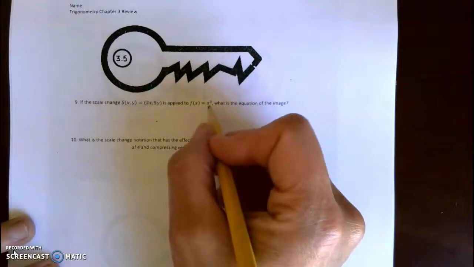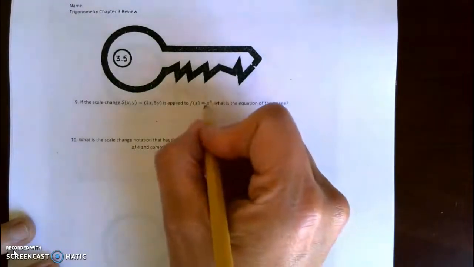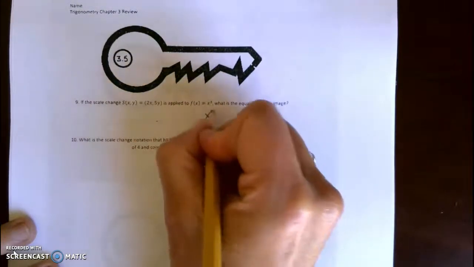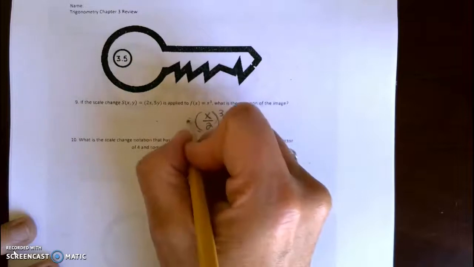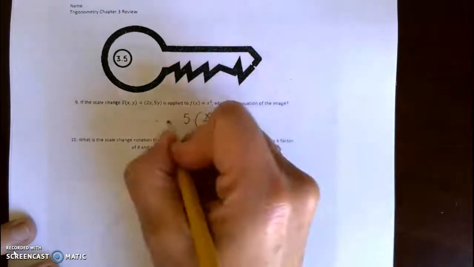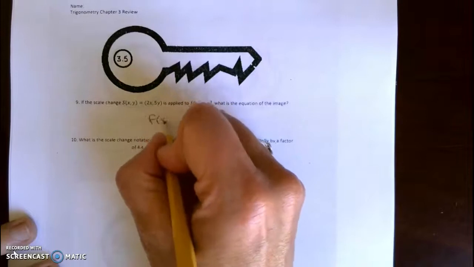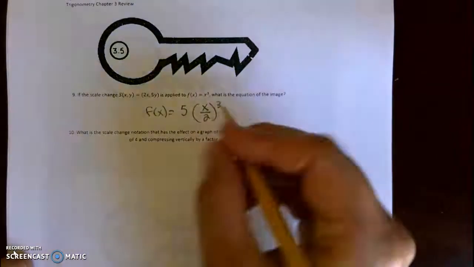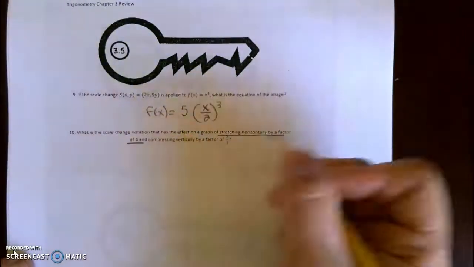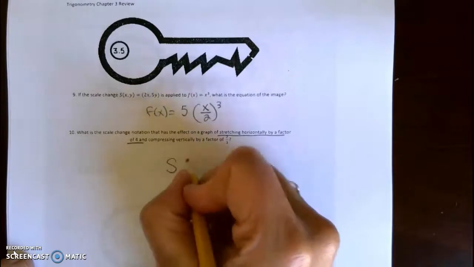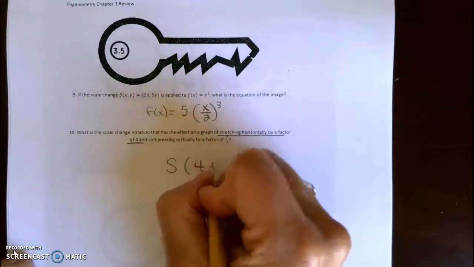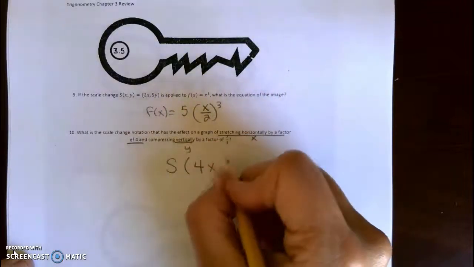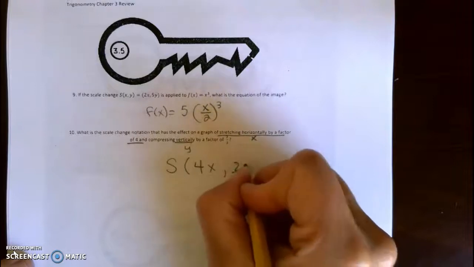All right, I've got a scale change applied to this. So 2 times x, which means in the equation it's going to be x divided by 2. 5 times the y, so 5 is going to go on the outside. That's going to be my new function. Number 10, if I stretch horizontally by a factor of 4, scale change, remember, the rule never lies, so that's 4 times x. Horizontal is always x, vertical is always y, so that would be 2/3 y.